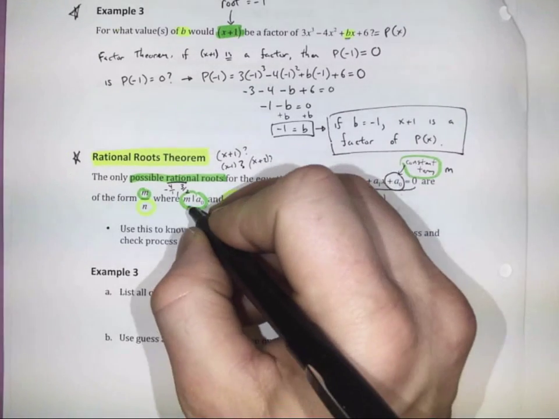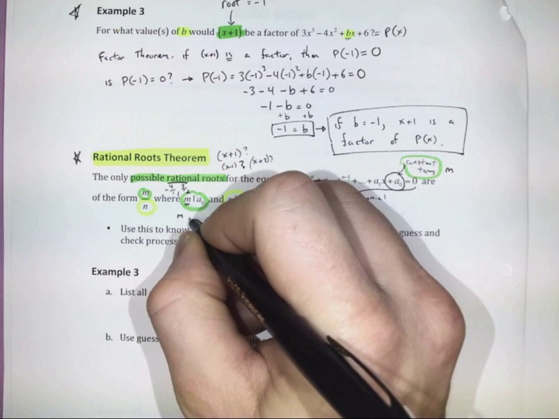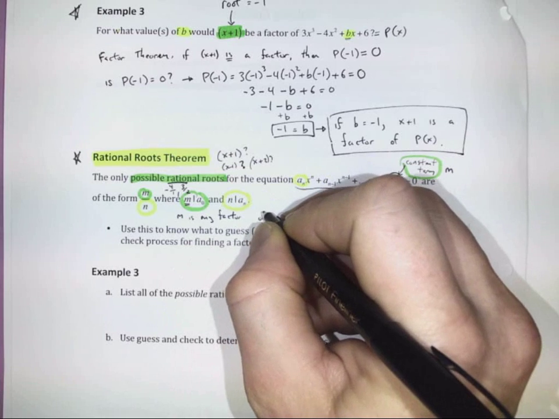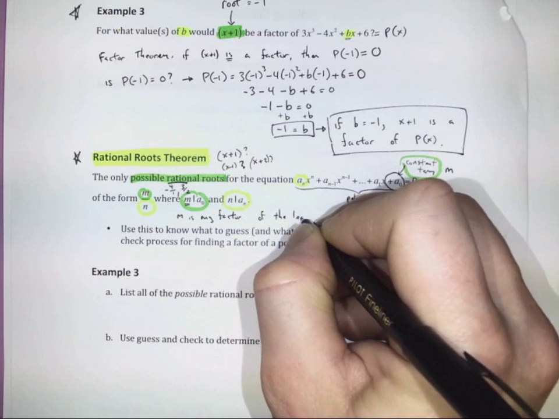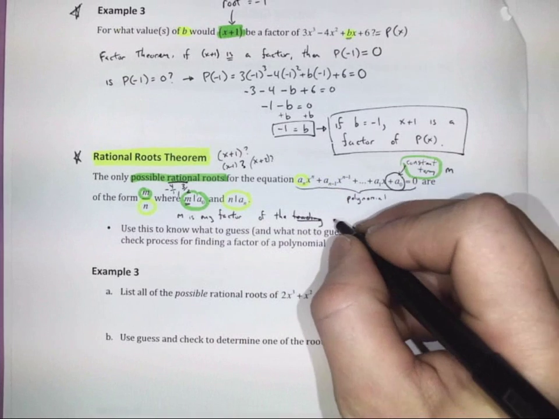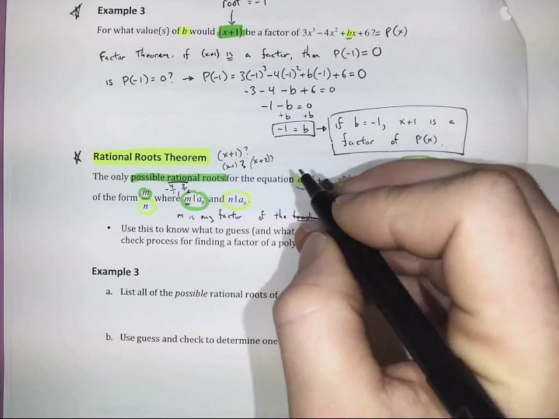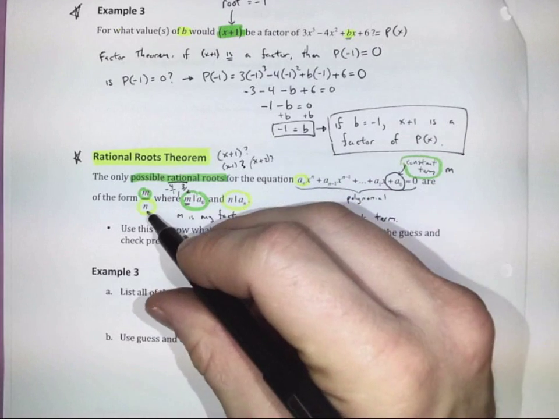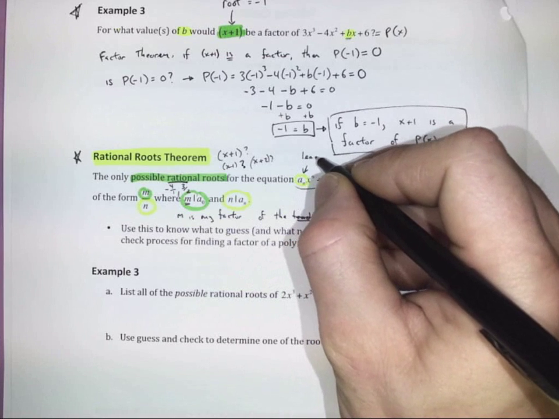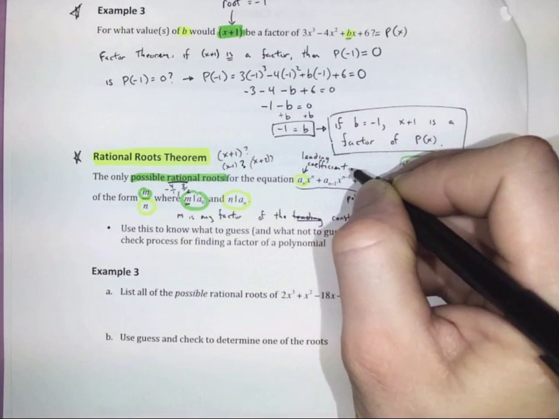It's actually going to be m could be any factor of a naught, is any factor of the leading, no, of the constant term. And n, the numerator, can be any factor of the leading coefficient.